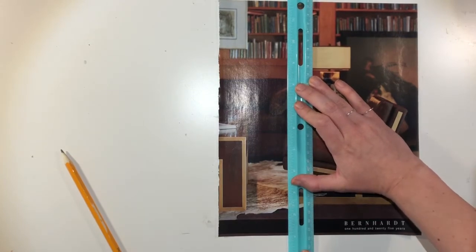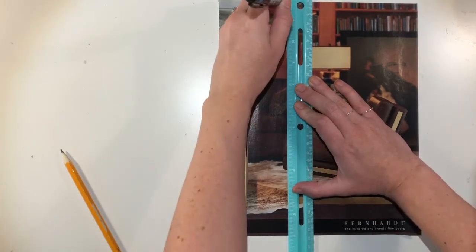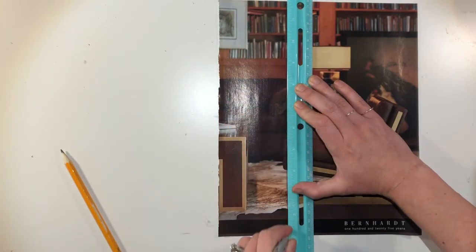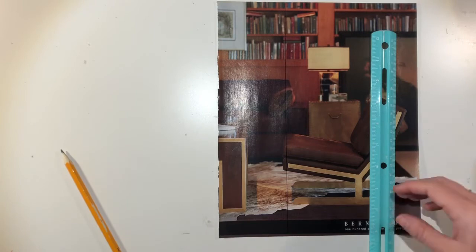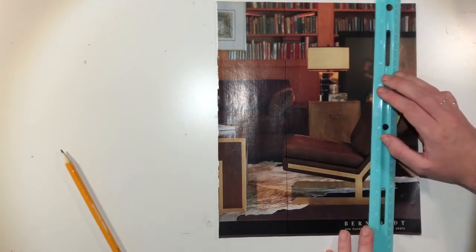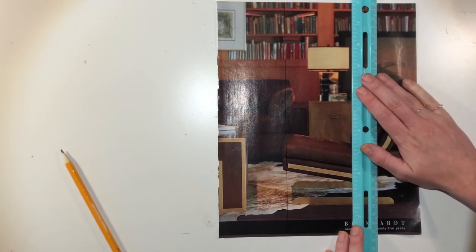Make sure it's not tilted or leaning. And then just draw that line all the way down that piece of paper. Now that may be a little bit hard for you to see. I'll go over it in a white pen for you to see a little bit better. But on your picture, you can go over it with just that black Sharpie.